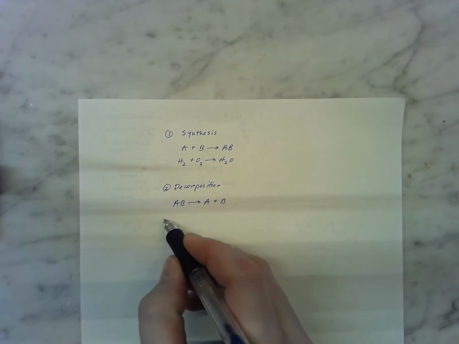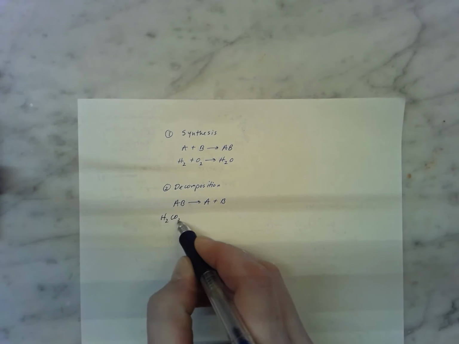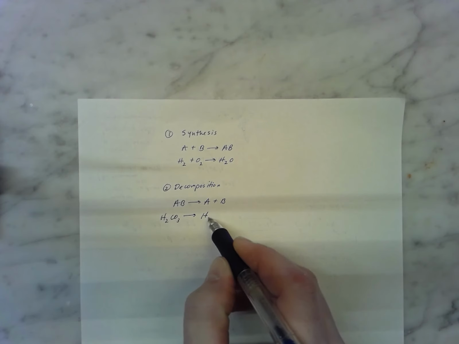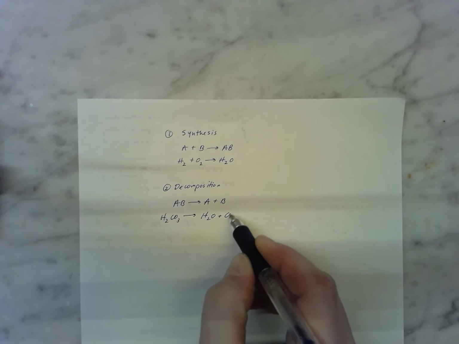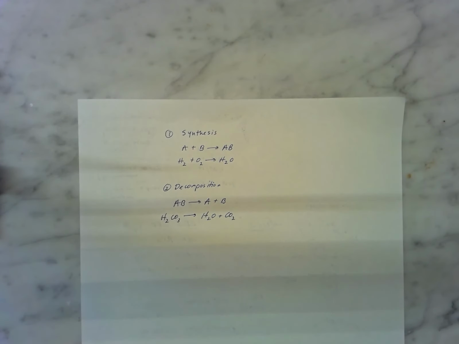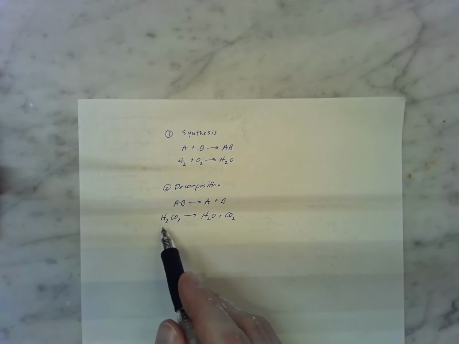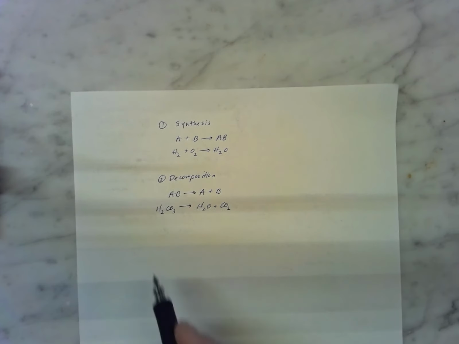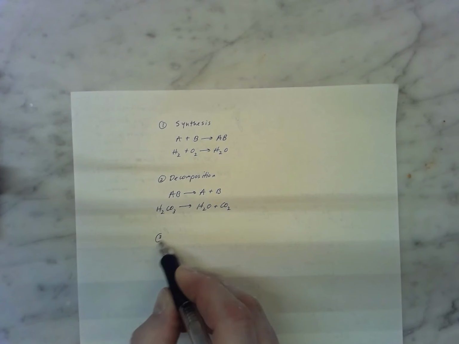And he gives the example. We have H2CO3 becomes H2O and CO2. We're not fooling around with any balancing or any of that stuff right now. Okay? Something is breaking apart. We'll come back to all of these right now.